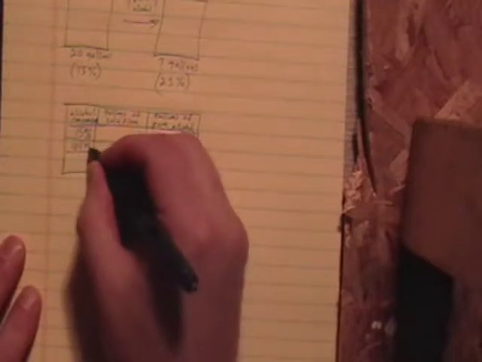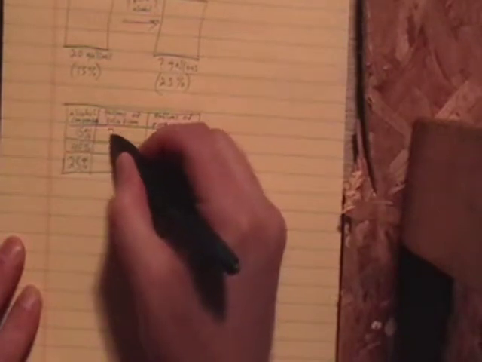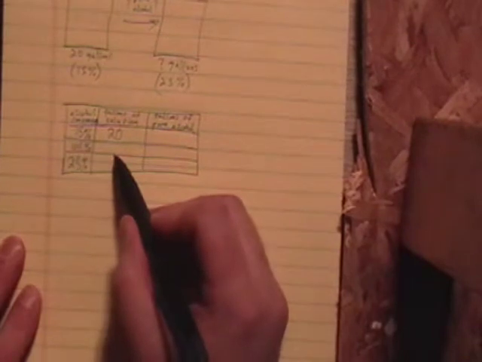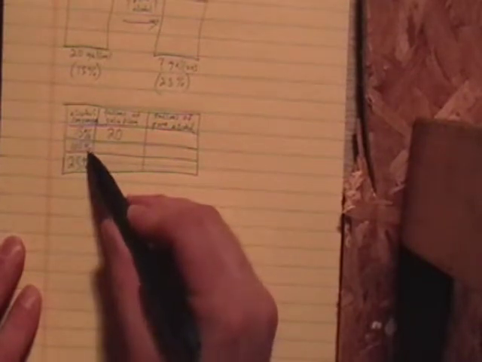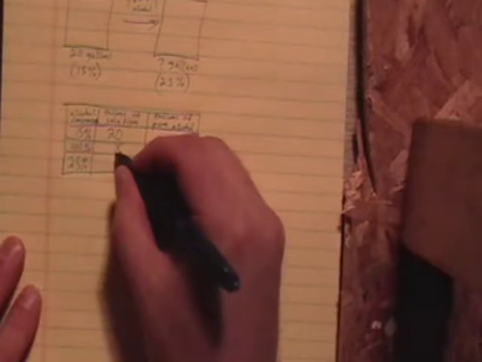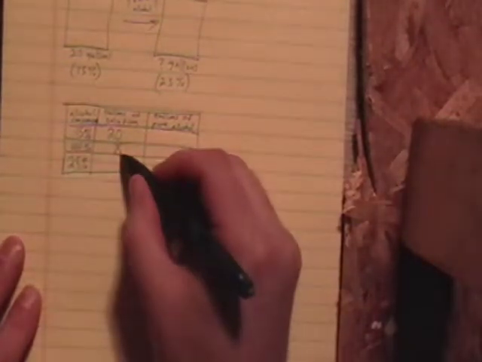Alcohol content, gallons of solution, gallons of pure alcohol, and I'm just going to start filling in what I know. So I have a 15% alcohol content, that's what we started with. 100%, that's what we'll be adding, and we want to end up with the 25% alcohol. Gallons of the solution, well, I start with 20 gallons of the 15%. This is what we want to know, how many gallons of the 100%. So I'm going to call that X. This is the big thing I want to know.